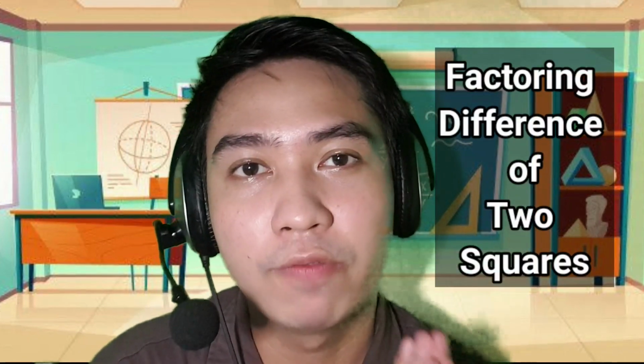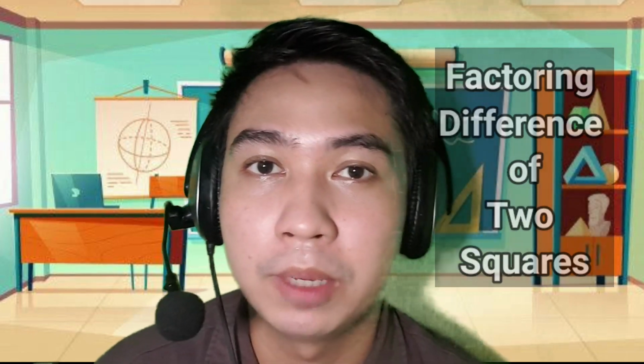At yun na nga, ano nga ba yung pag-aaralan natin for today? Okay, yung topic natin for today mga kamatik ay tungkol sa factoring difference of two squares. Pero bago tayo rumekta sa mismong topic na yon, i-define muna natin ano nga ba yung difference at yung squares. Okay? So, ano nga ba ang difference?